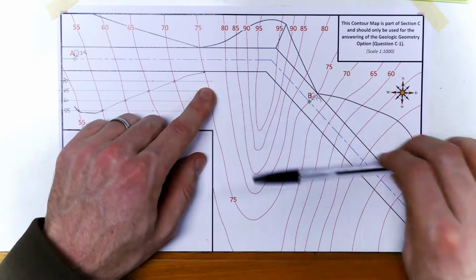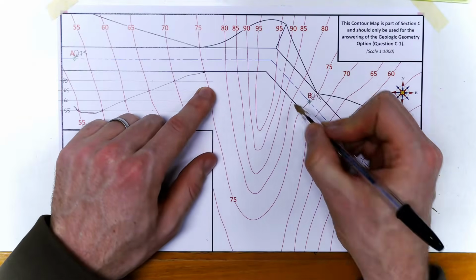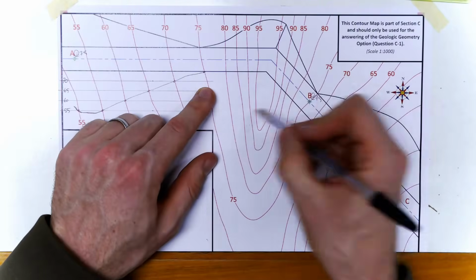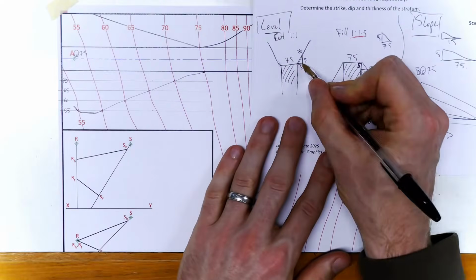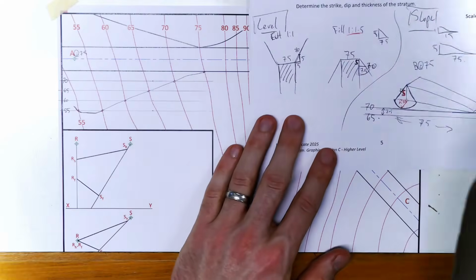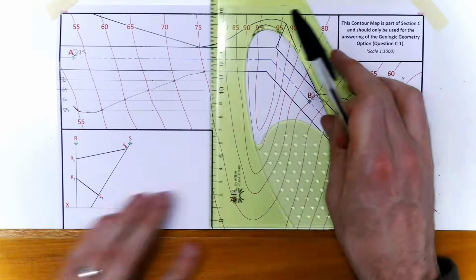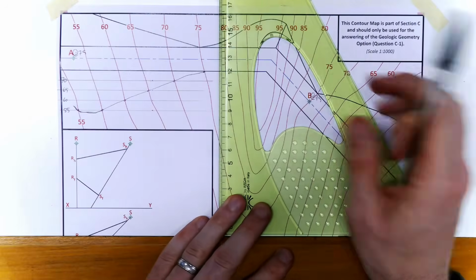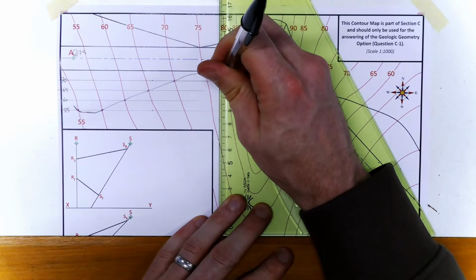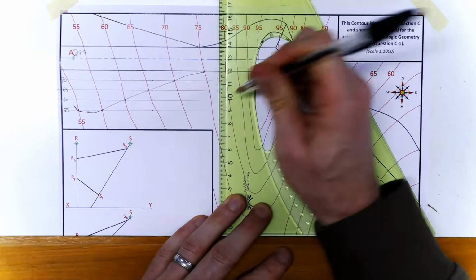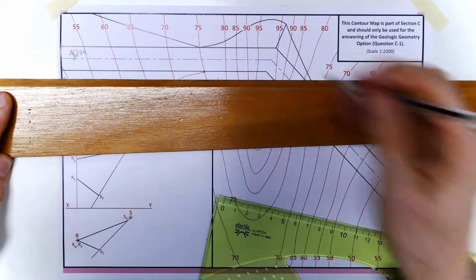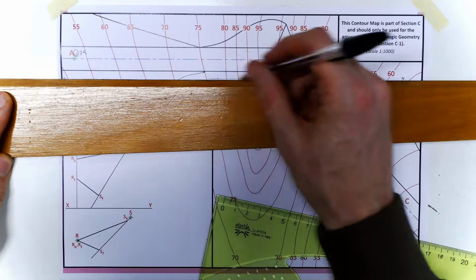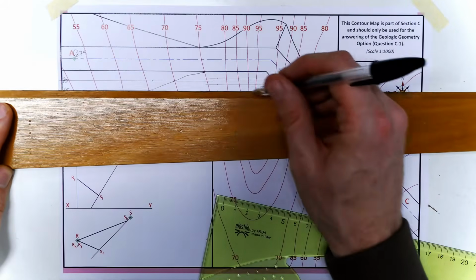Right, in here now, I'm still at 75. I'm going to be doing a cut. So back to my cut. We're going to be going out in 5 meter intervals. So let's go every 5. Okay, so 5, 5.